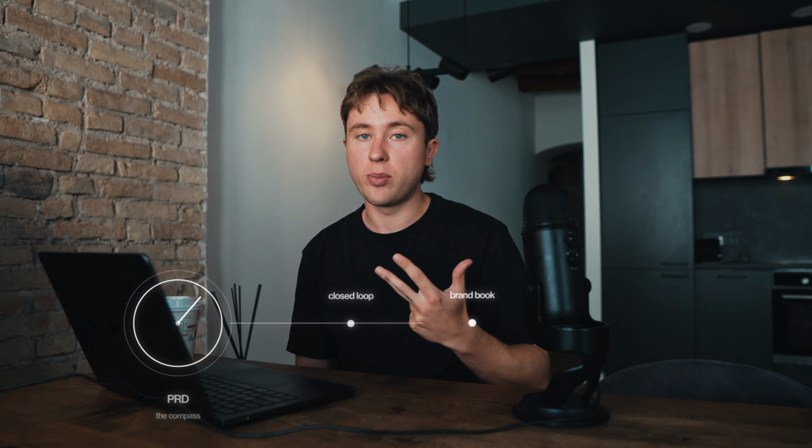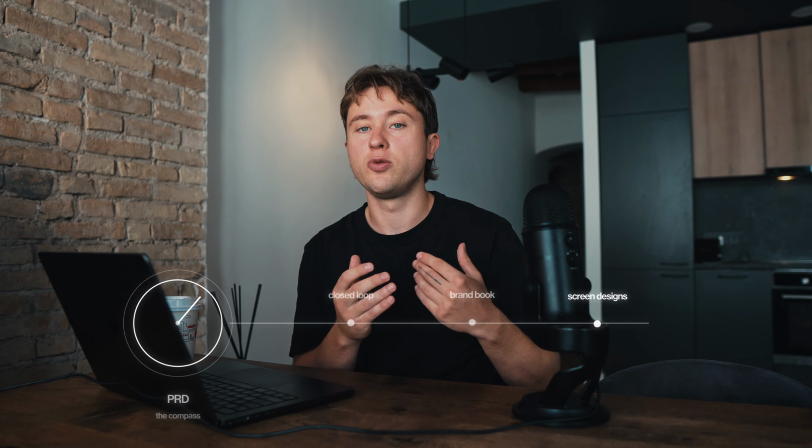The third one is brand book. Without it, your app will look poorly made and unintentional, just AI slop. And the last thing I want to have before I touch any code is the smallest version of my app screen designs done, because without these, you will waste a lot of time.